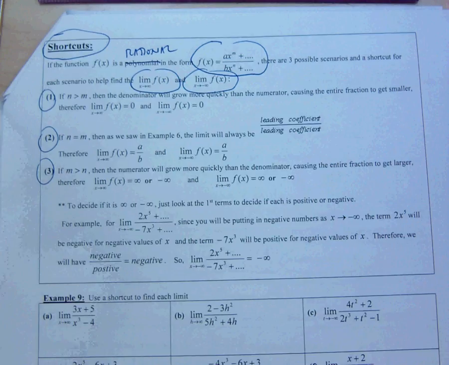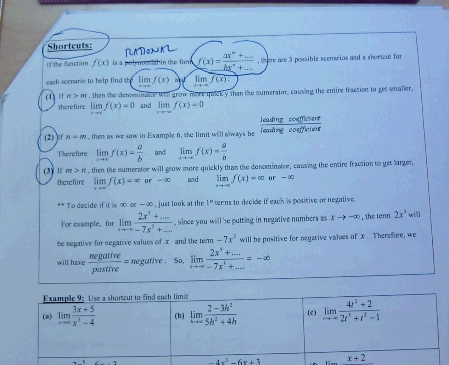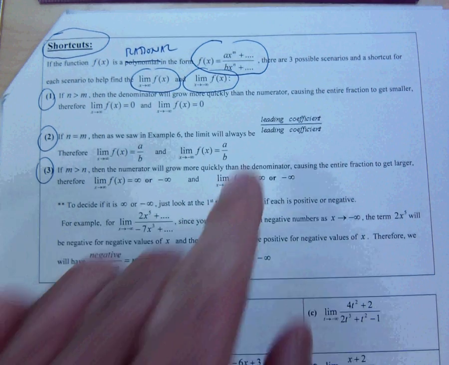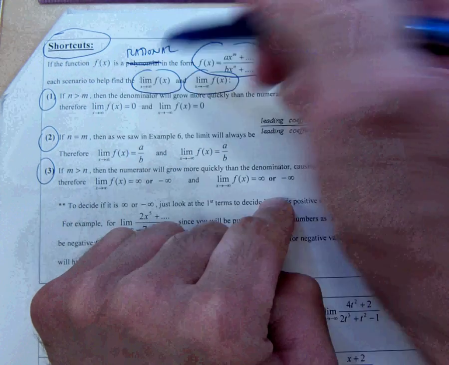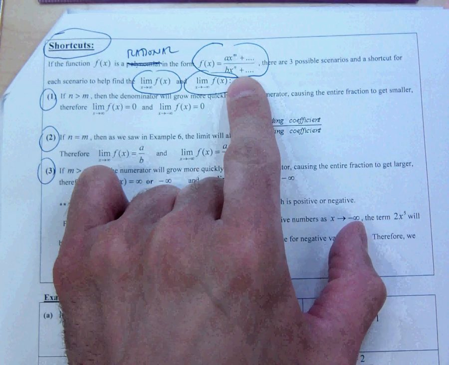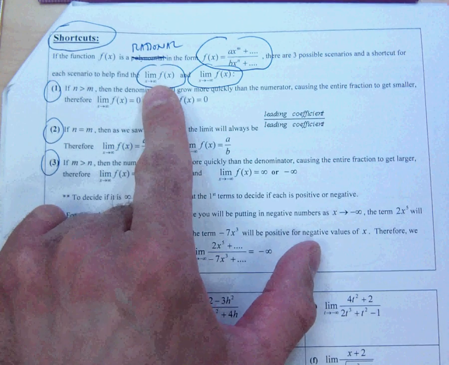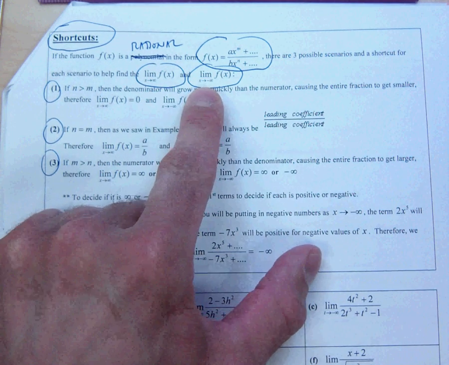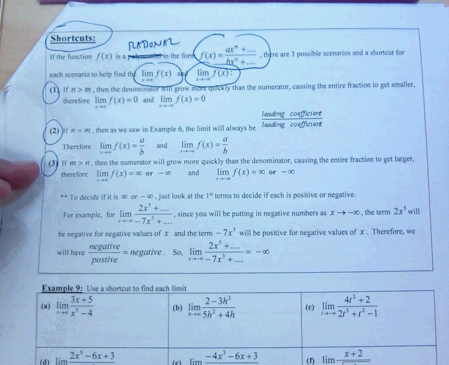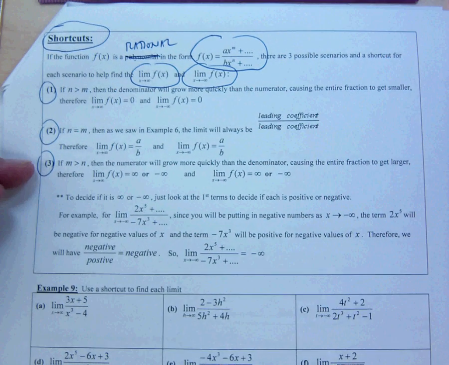Okay, so f is a rational function in the form where you have a polynomial over a polynomial. Okay, so if you have a polynomial over a polynomial and you're trying to find the limit of those types of functions as x goes infinity or negative infinity, that's when you can use these 3 shortcuts I'm about to show you. Are you ready? Are you ready? Almost done, guys. Hang in there.